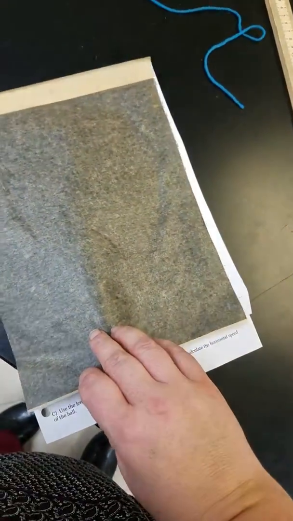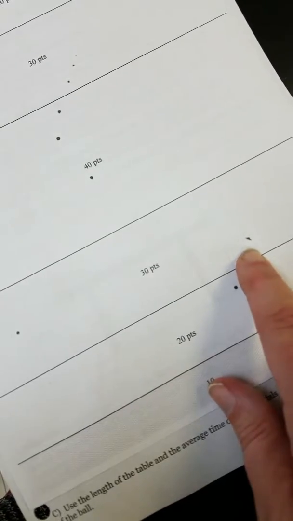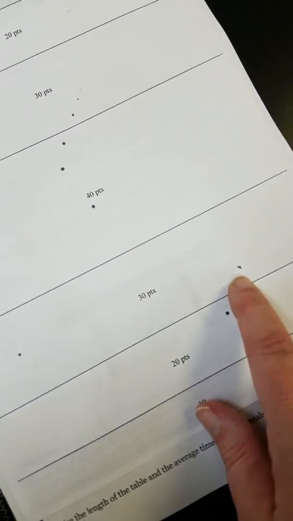Only other things, this is what the landing pad is going to look like. So when you shoot it off, it'll land on this. This will have a piece of carbon paper on it. What the carbon paper does is when something hits it, right there, it transfers over the carbon from the paper to this so we can see where you actually land.